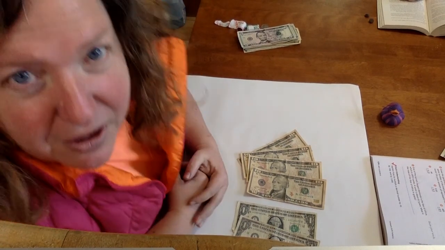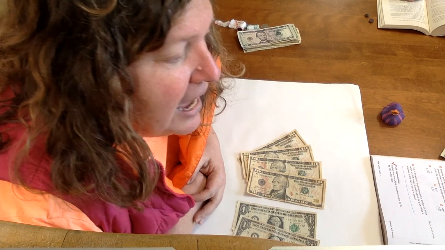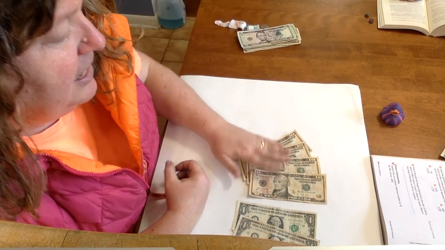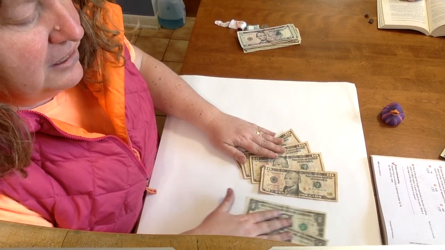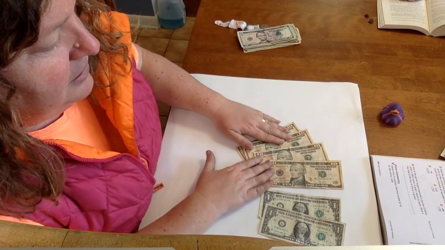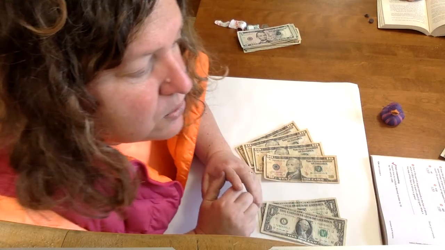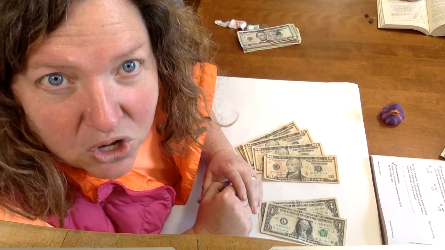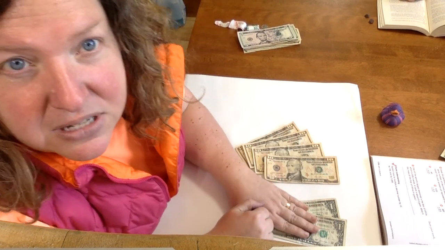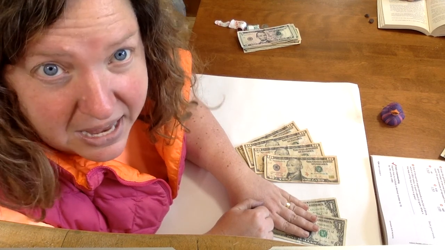So we are thinking about rounding today. I'm on page 175 in our book. The first question wants us to think about 42. So you can see I've got $42 now. There are 4 tens and 2 ones, and it wants us to round to the nearest 10. What that means is, is $42 closer to something that we can make with only tens?